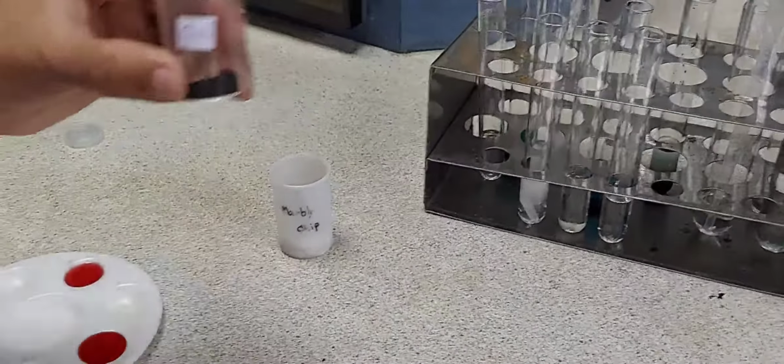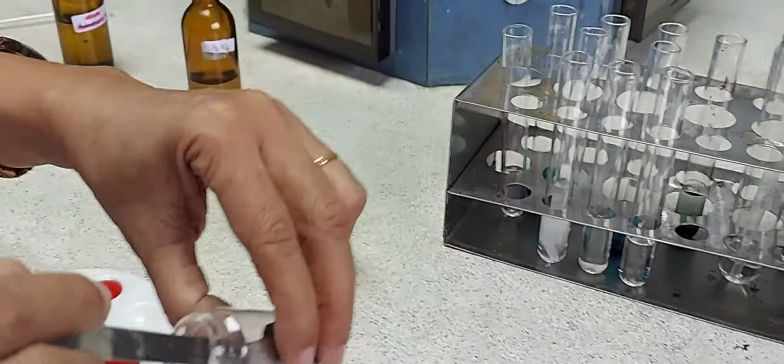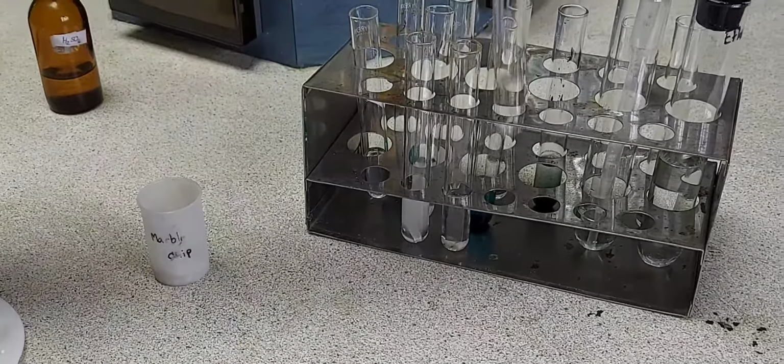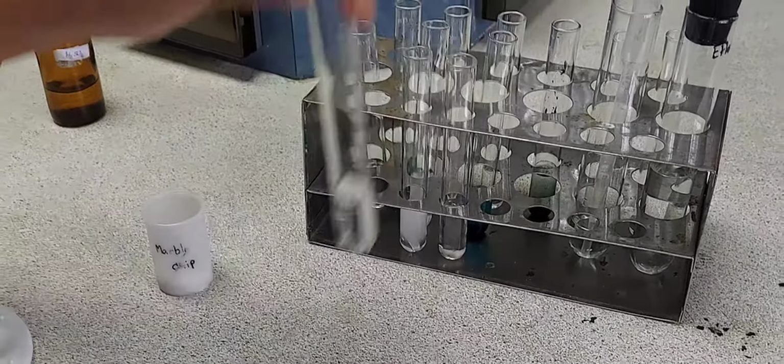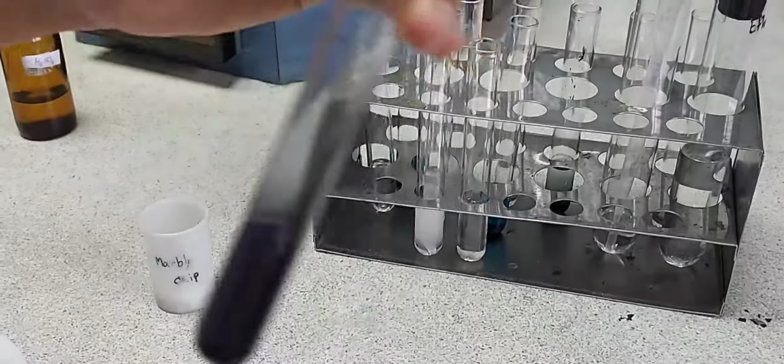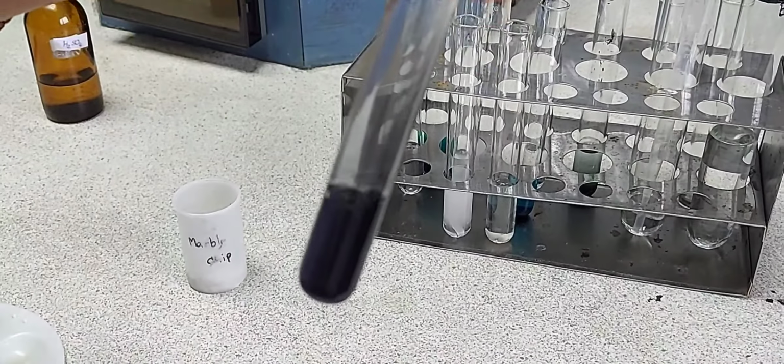And into the third test tube, I'll be adding a quarter spatula of copper 2 oxide. Shaking the mixture, I'm going to leave it for some time for the reaction to take place.